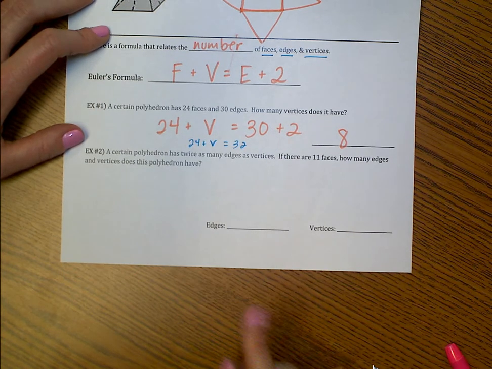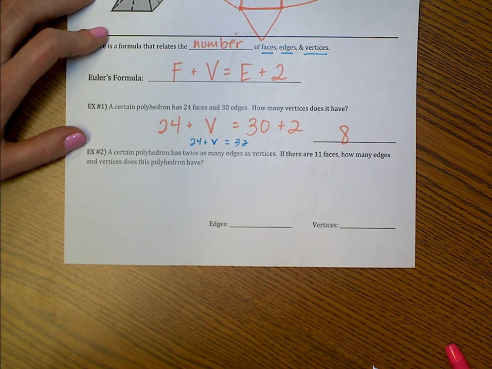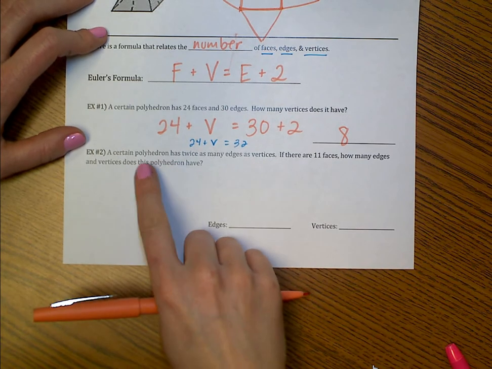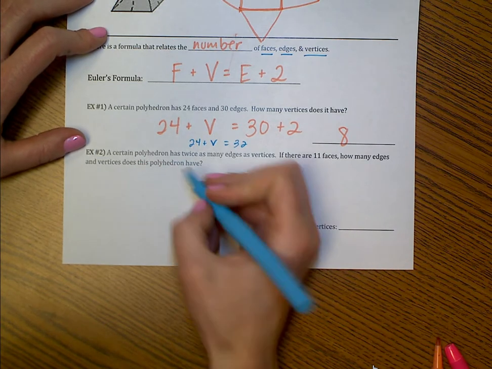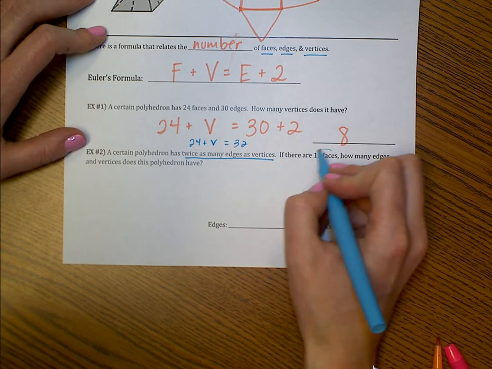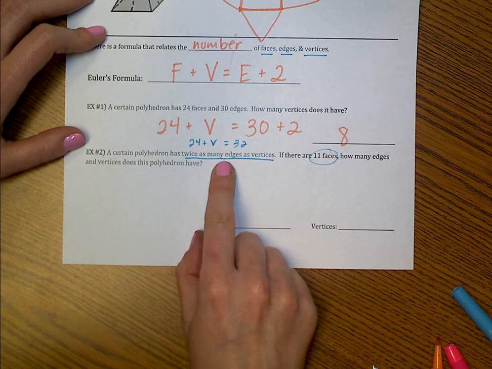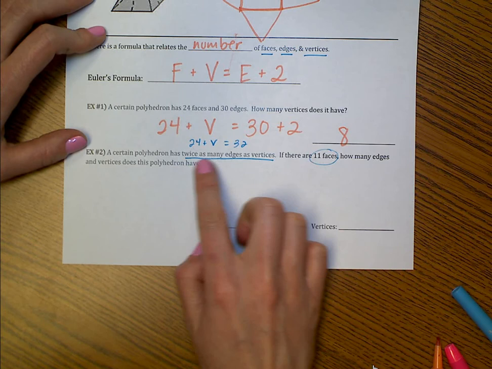All right, the last example uses Euler's formula as well. It's just a little bit more challenging than example 1. So this one says that in a certain polyhedron, it has twice as many edges as vertices. So that's definitely important. There's exactly 11 faces. I want to know how many edges and how many vertices it has. Here's what I do. So I know I'm working with Euler's formula. I need to figure out how these two things are related.